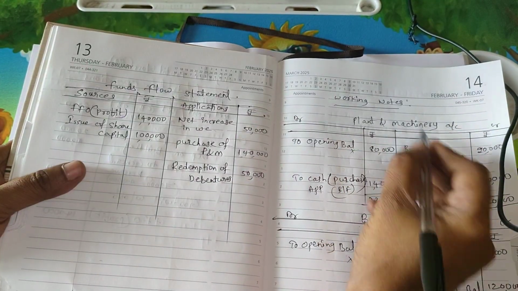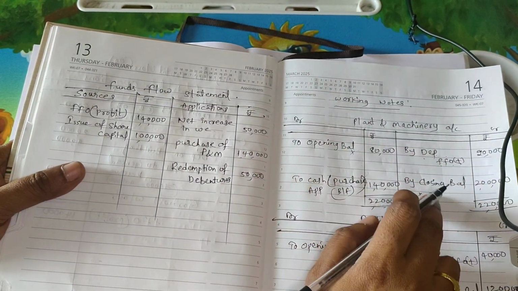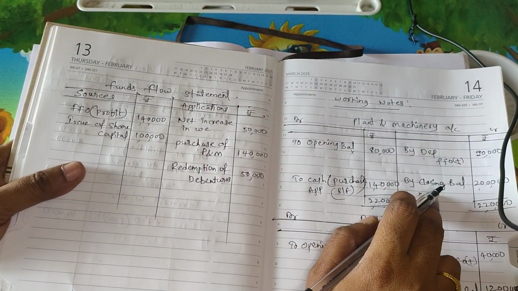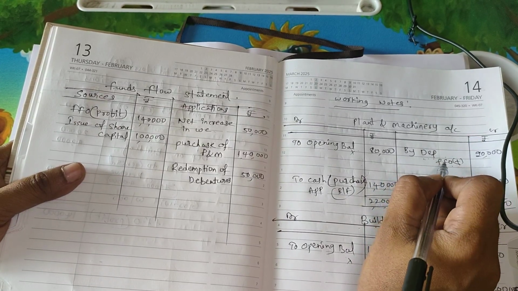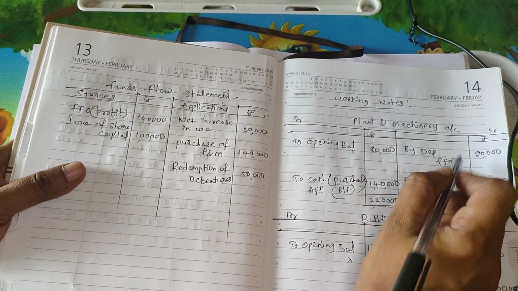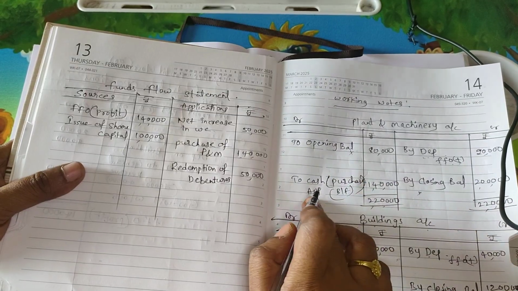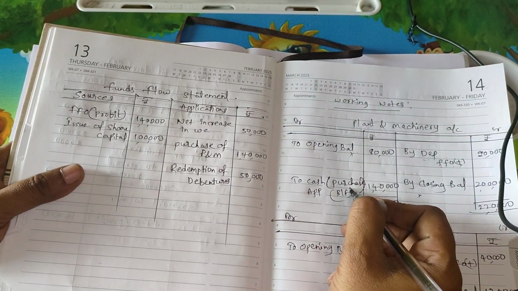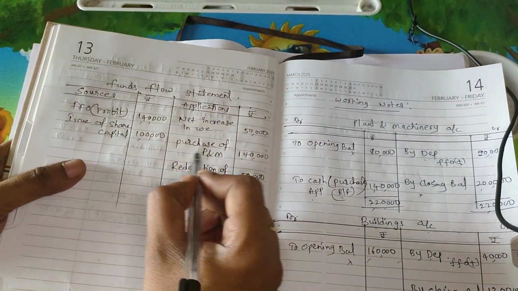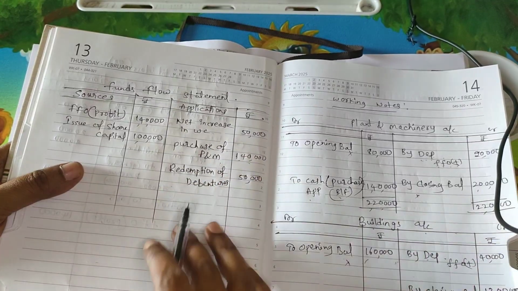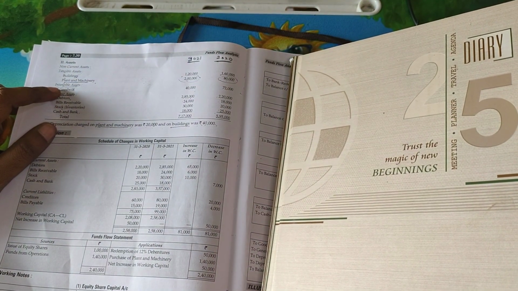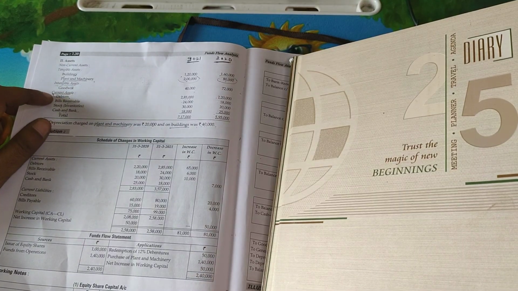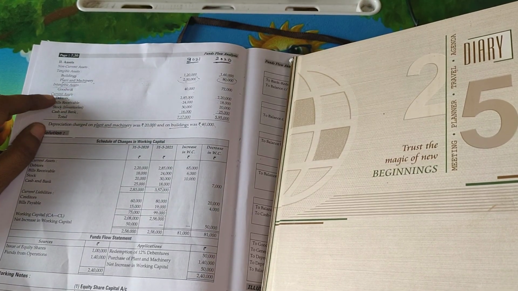Already we have working notes. Plant and machinery, opening and closing balances we taken here, and here given depreciation. The depreciation we taken in the second statement, funds from operations, and the balancing figure already we taken in the funds flow statement, application side, purchase of plant and machinery. Okay. And intangible assets come under funds from operations, already we taken, and current assets we taken in the first statement, that is changes in working capital.